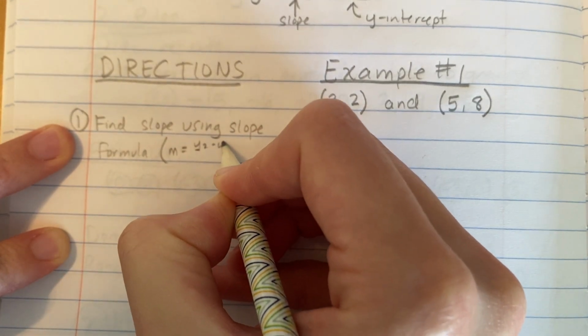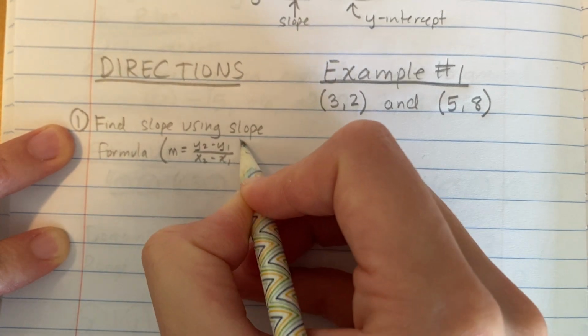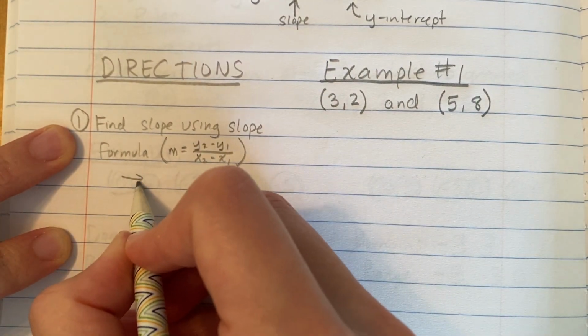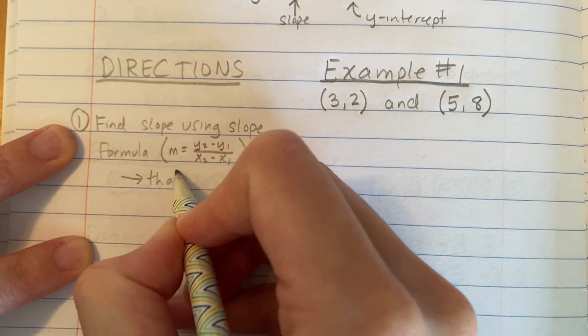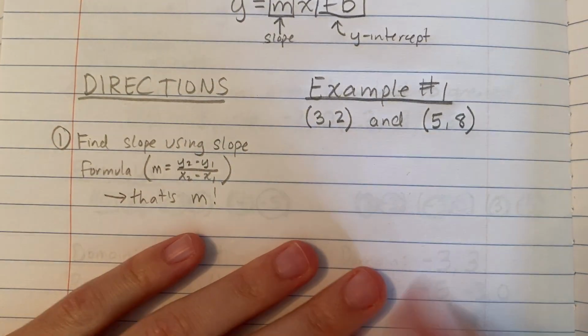You know the slope formula. It's y2 minus y1 over x2 minus x1. Once you find the slope, that's m. Remember, we only need an m and a b. So let's start with this.